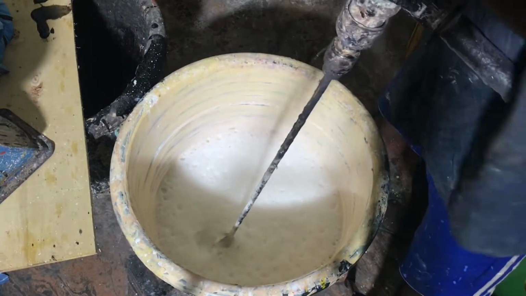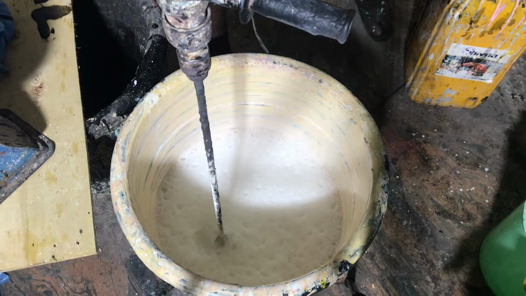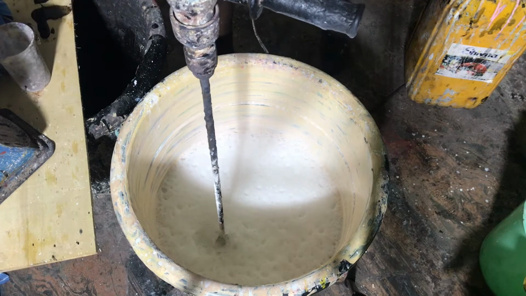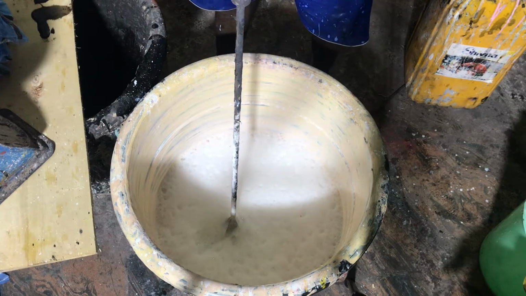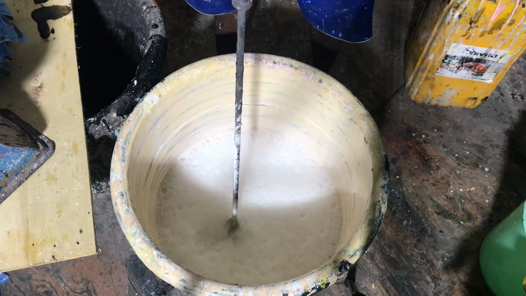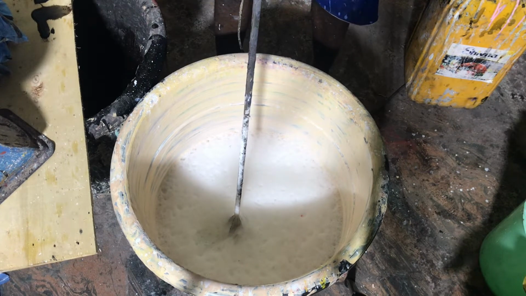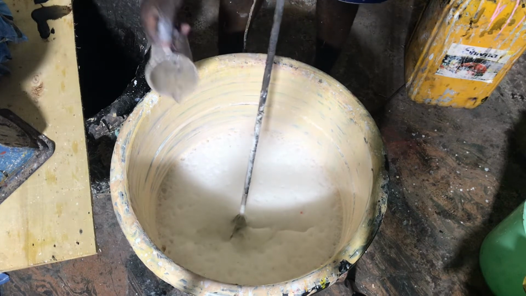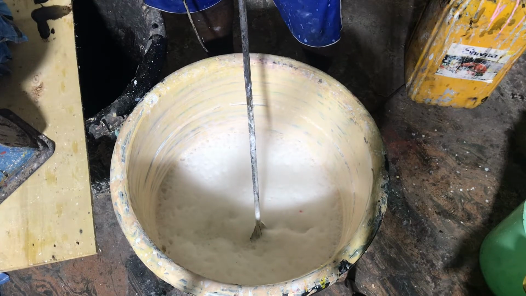The importance of adding Jeniper in paint production is to increase the rate at which the titanium dioxide will blend in the water. So I'm adding my Jeniper now. So that's my Jeniper added in the water.